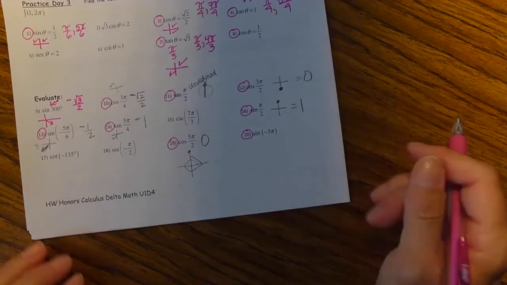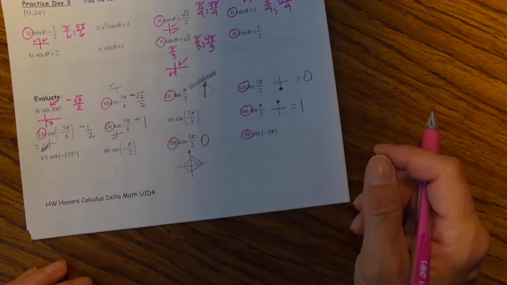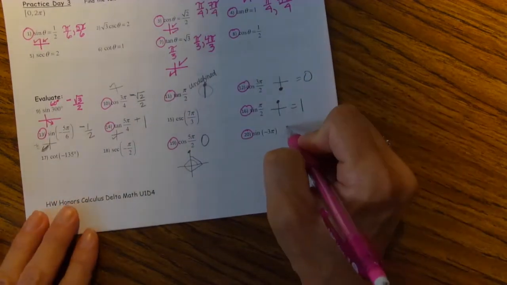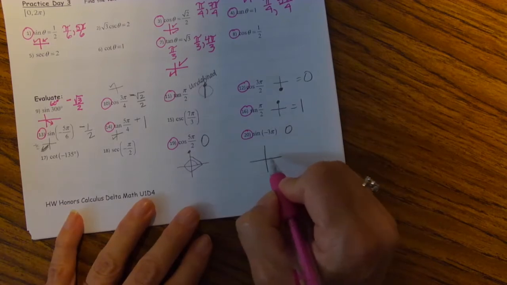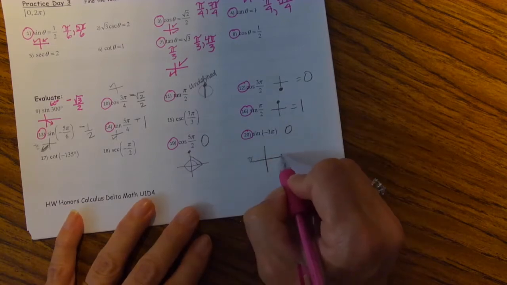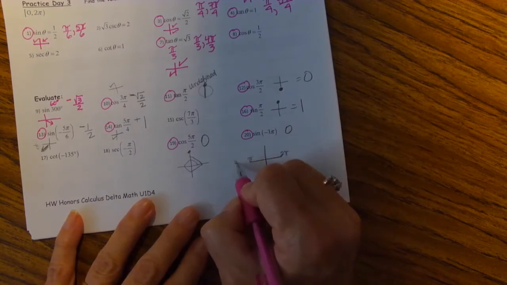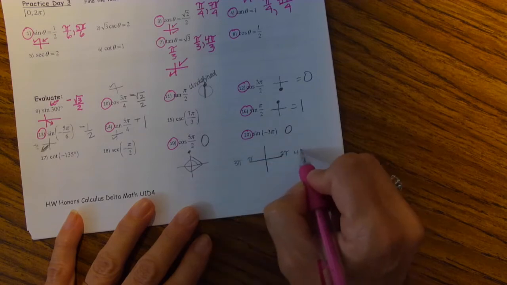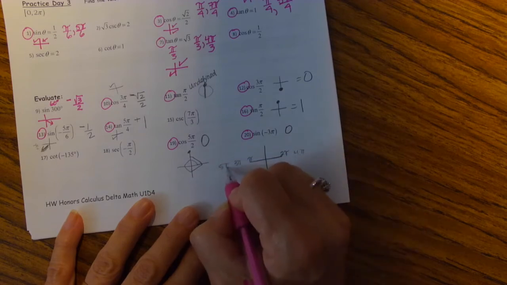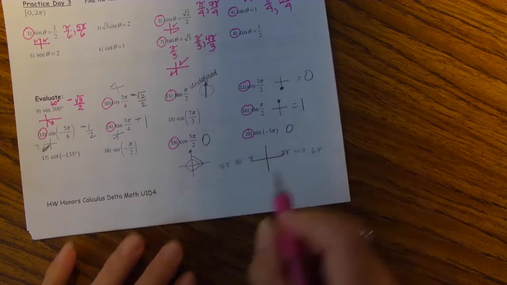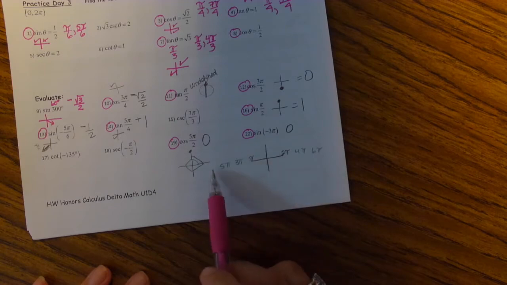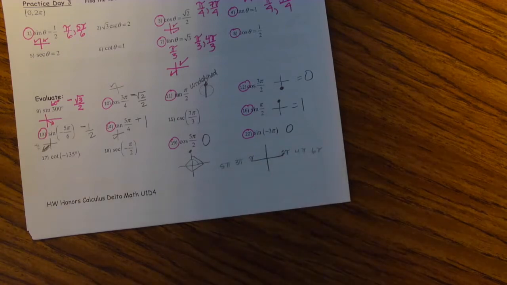Now sine of negative 3 pi. 0. Because think about this. This is pi, then that'd be 2 pi. Then that'd be 3 pi, then 4 pi, 5 pi, 6 pi. So isn't any odd pi over here and any even pi over there? Yes, so you notice that pattern. So are we good with sine, cosine, and tangent?